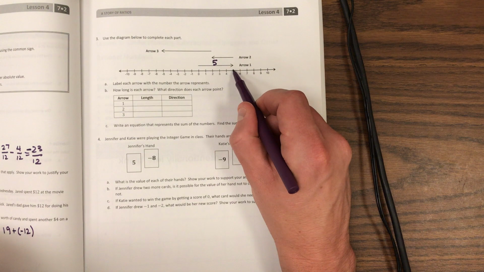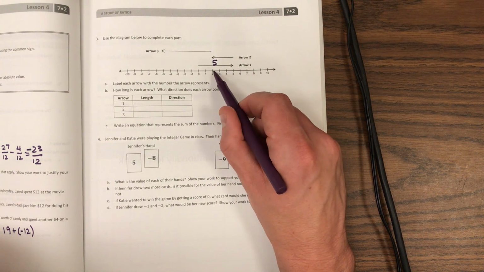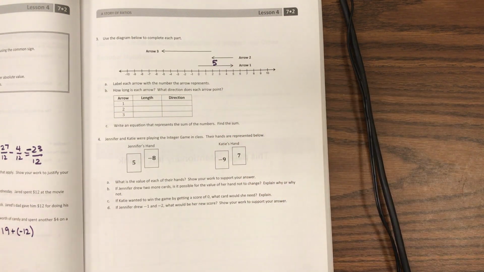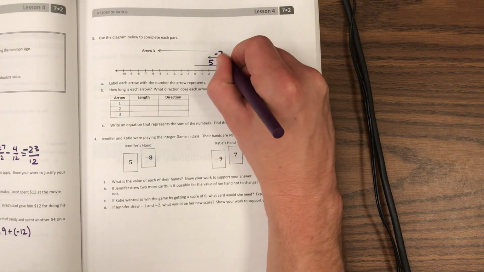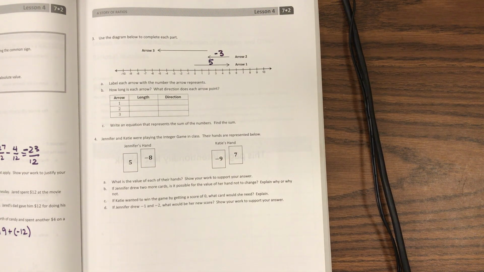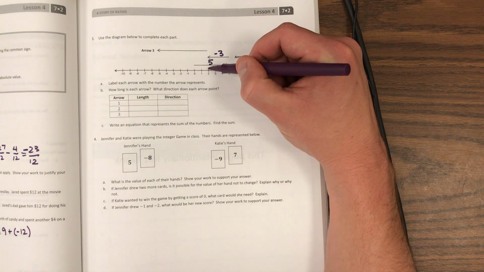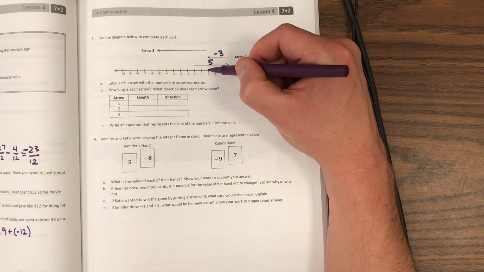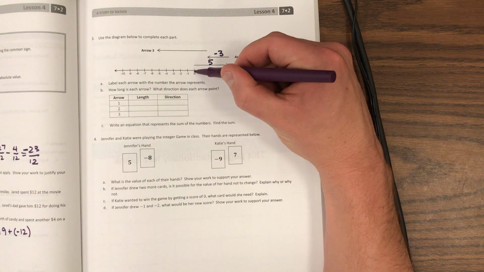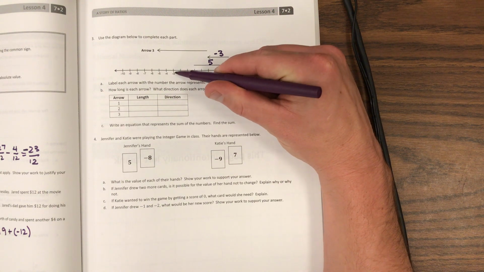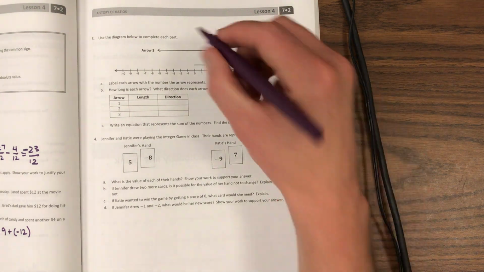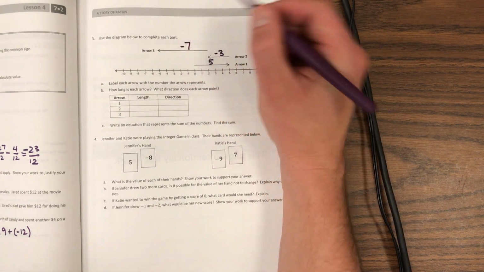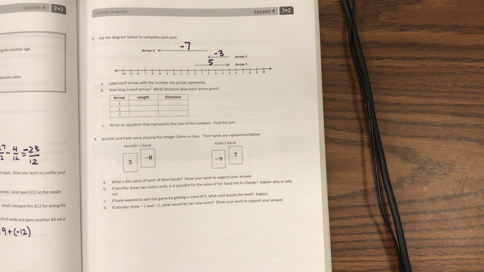So it's starting at 5, and I'm going to count the spaces. 1, 2, 3. So I know it has length 3, and it's pointing in the negative direction, so that tells me that vector represents the number negative 3, or adding a negative 3. And then I'm going to count the length of this top vector. 1, 2, 3, 4, 5, 6, 7. So the length of this vector is 7. It's pointing in the negative direction, so that vector is representing negative 7.